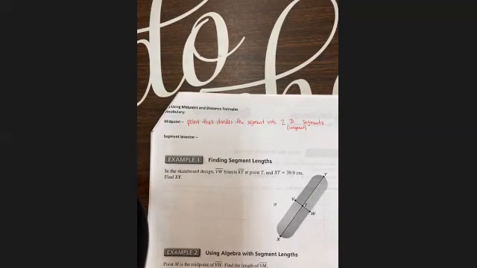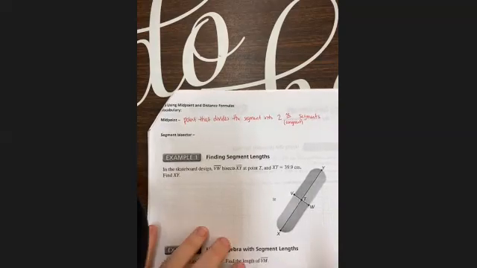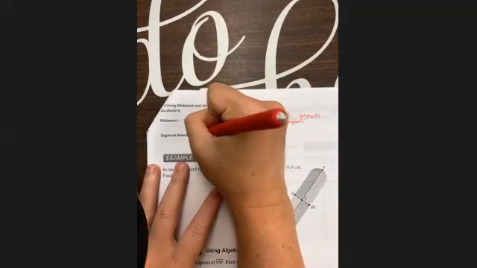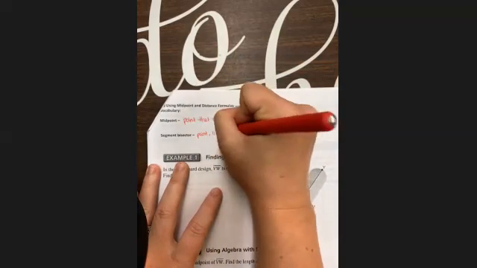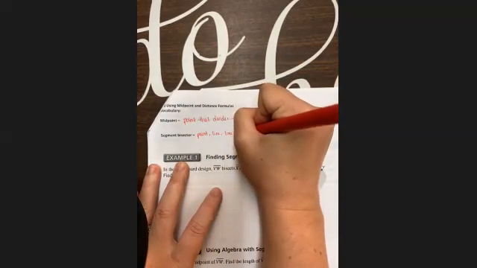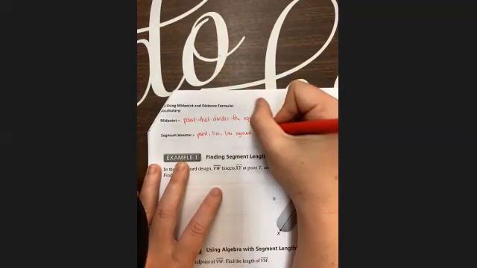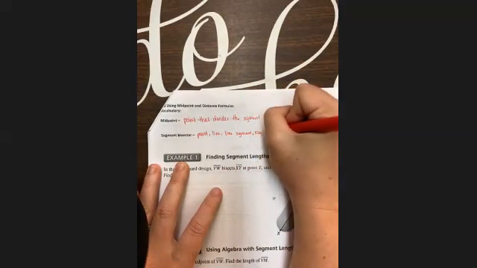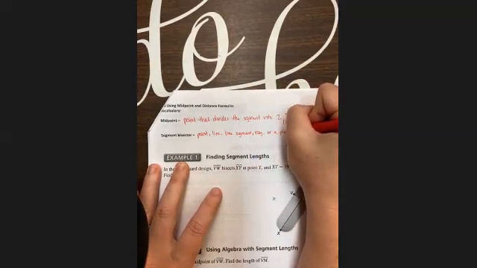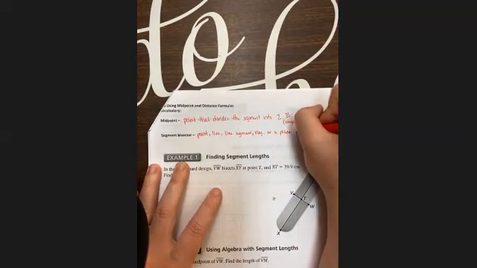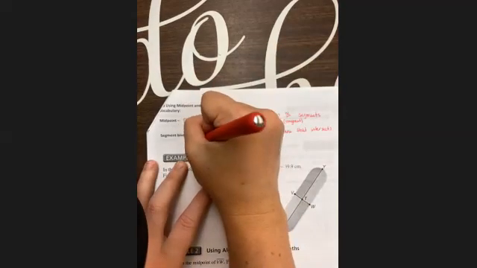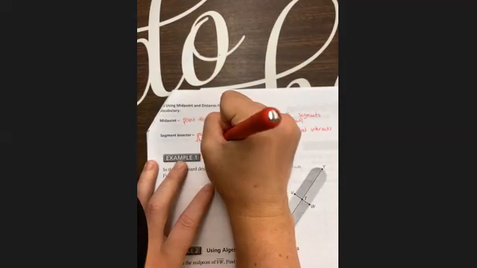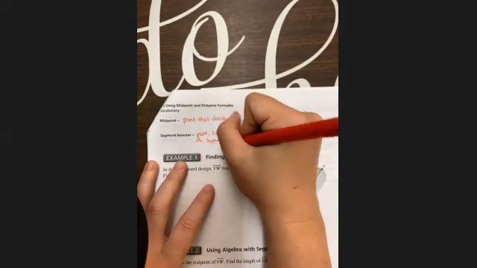Okay, so then the next one is a segment bisector. A segment bisector can be a point, line, segment, ray, or a plane that intersects the segment at its midpoint.